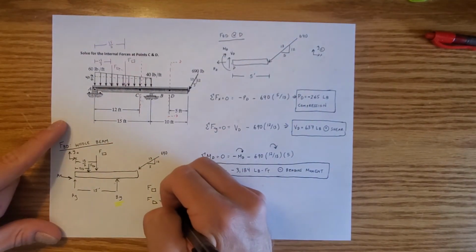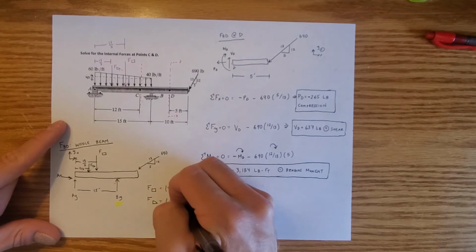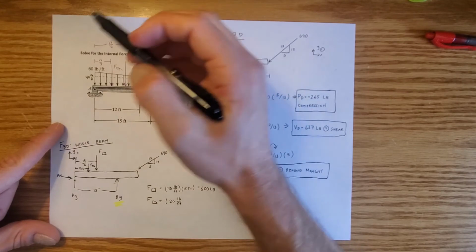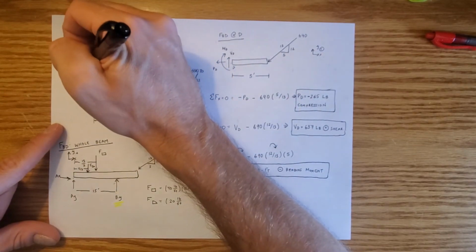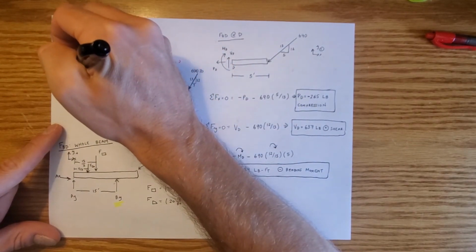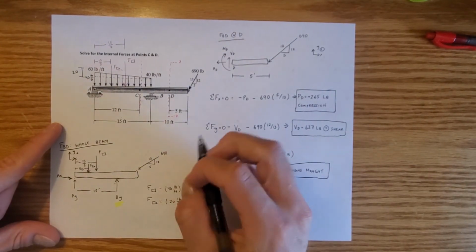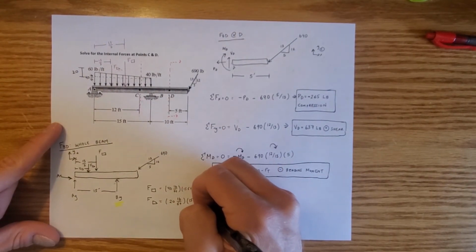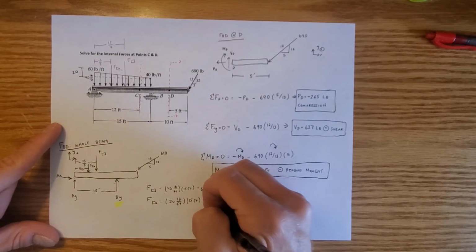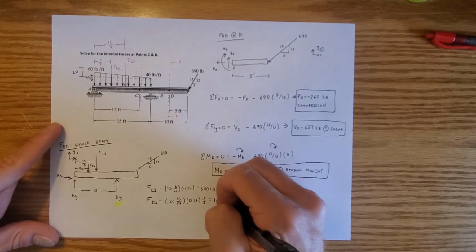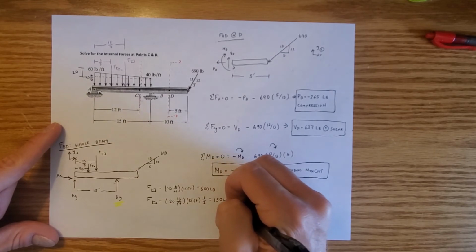So we get a height of the triangle load of 20 pounds per foot. And this is a common misconception. Some people go, oh, the triangle's 60. But no, the triangle's really the difference between these two, which is 20. So we have 20 pounds per foot times 15 feet times 1/2, because it's a triangle, it's 1/2 the base times the height. So we get that F of the triangle is 150 pounds.